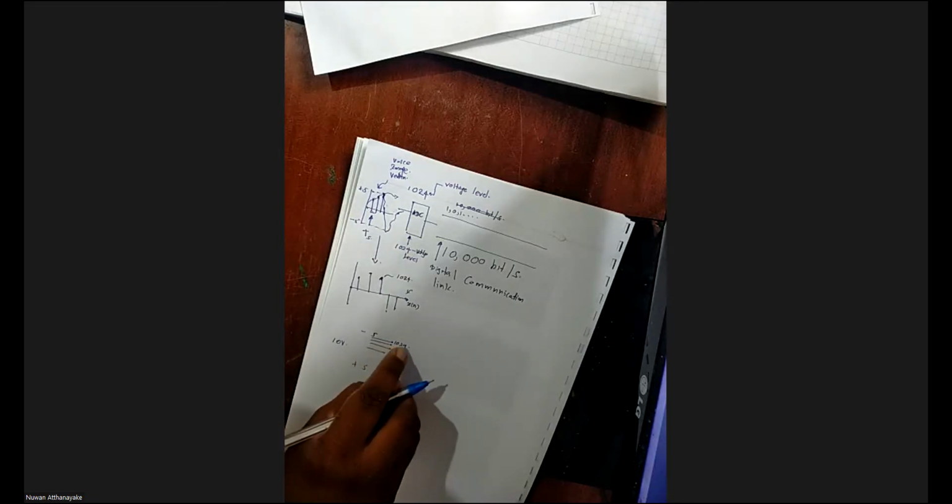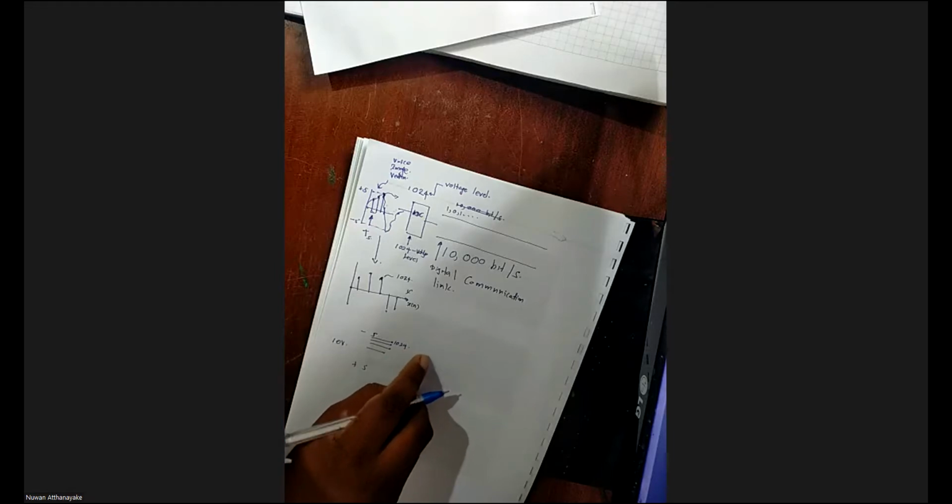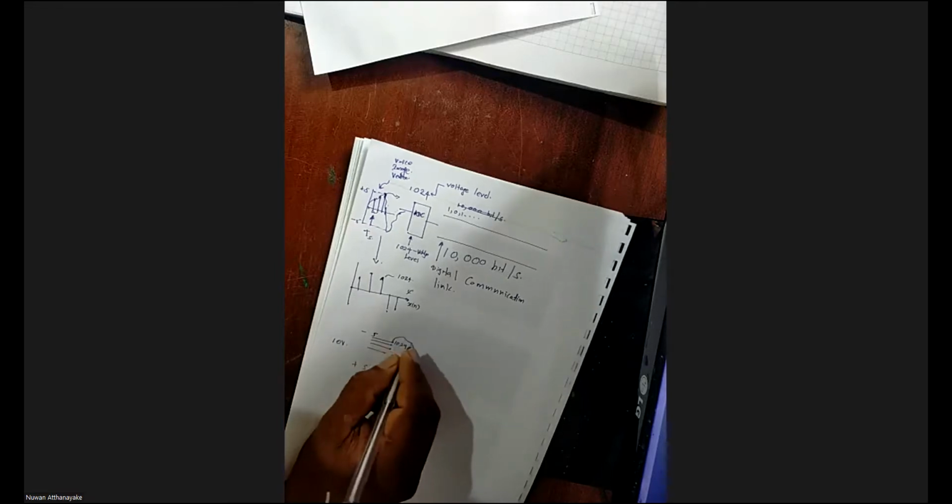So this voltage range you can divide into 1024 levels, and each level can be represented using binary data, ones and zeros. So each level can be represented using a binary sequence like this.